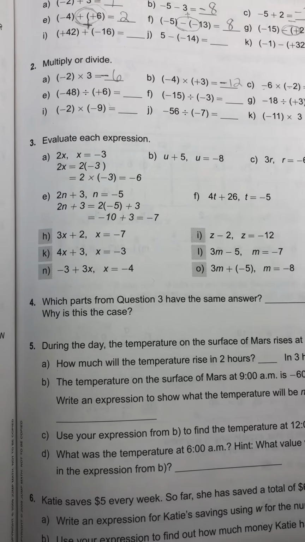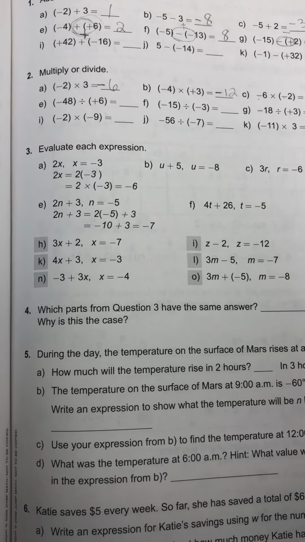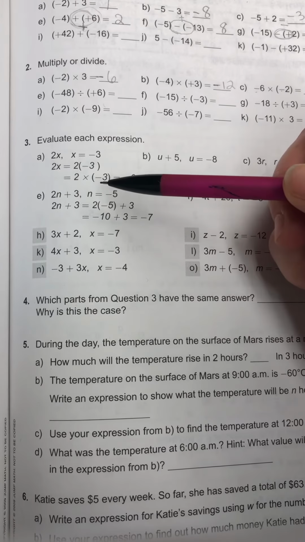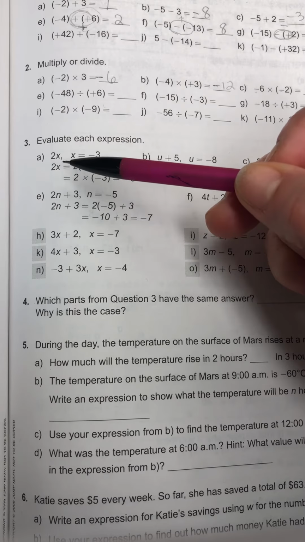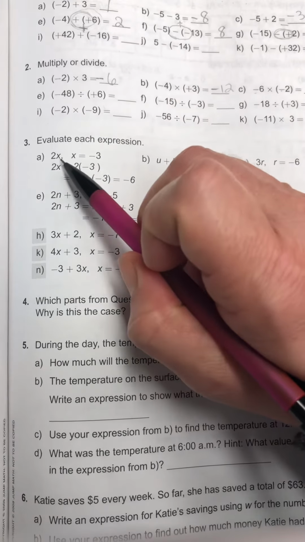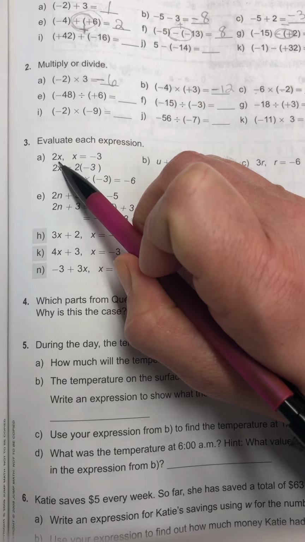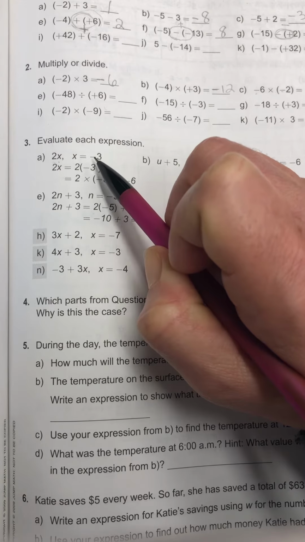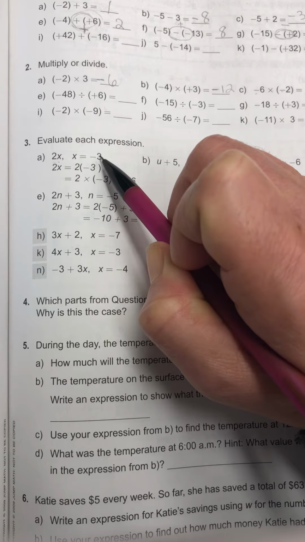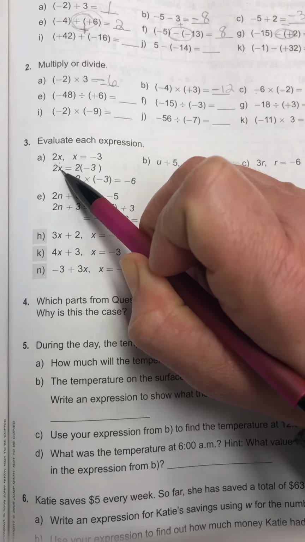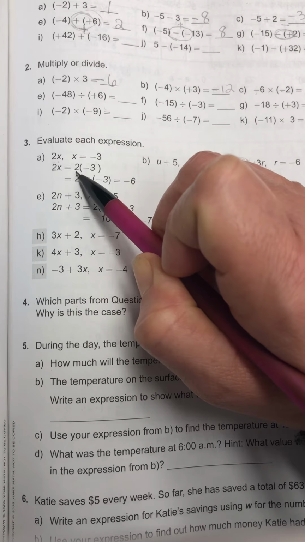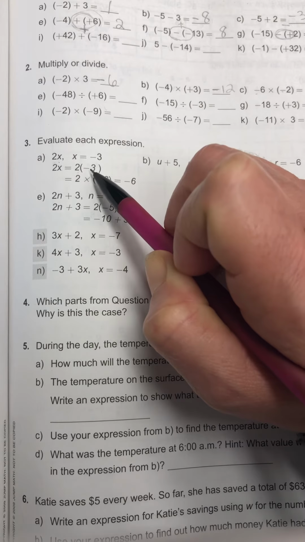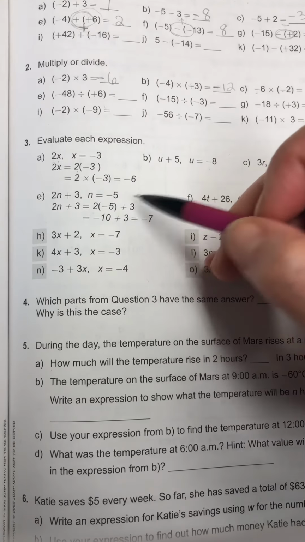All right, the last few that I'm going to have us do together are from this section right here. The expression is 2x, and it tells you that x is equal to negative 3. So what we need to do is substitute in that negative 3 wherever we see an x. So we substitute in using brackets. So 2 times negative 3 is equal to negative 6.